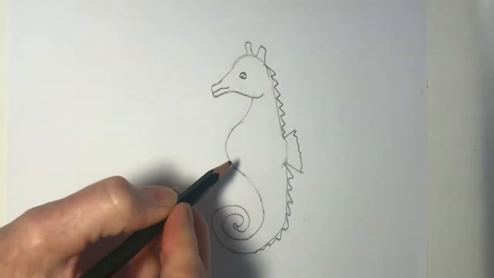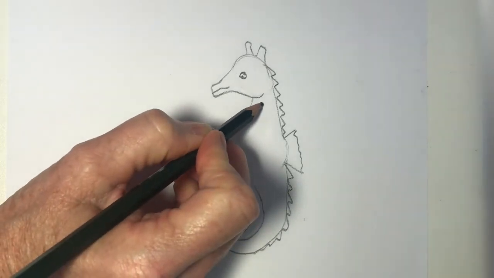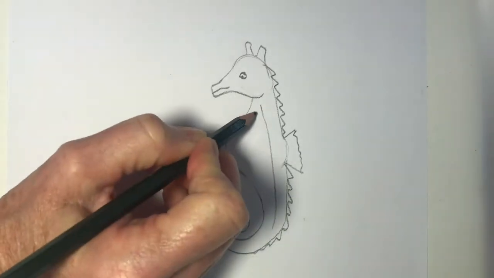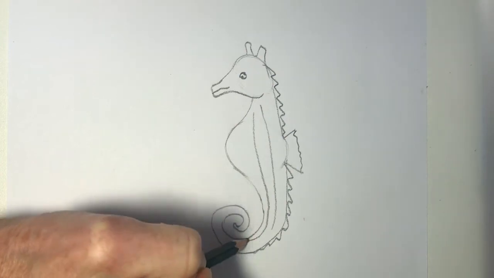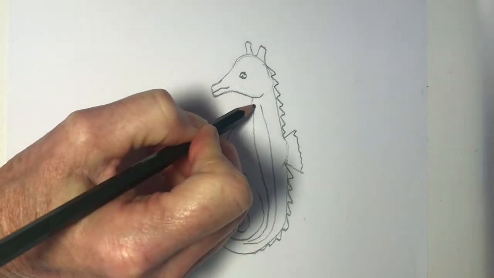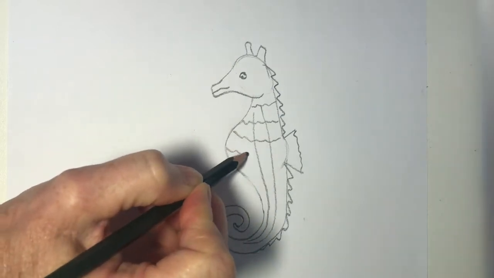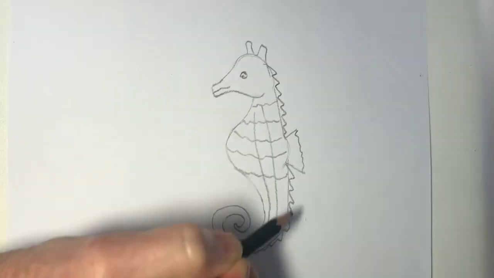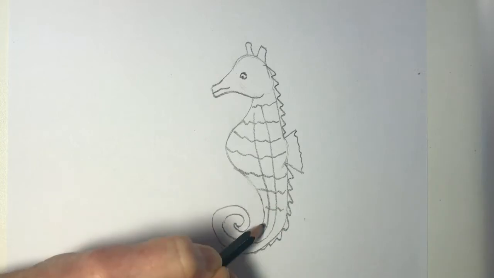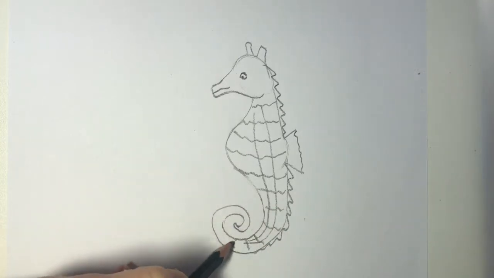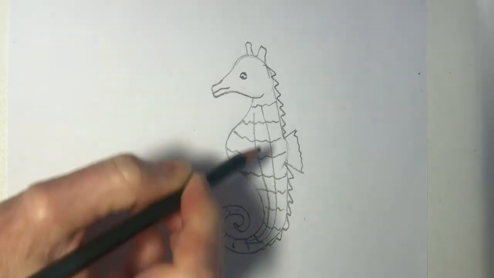Fix up that face. And perhaps some textures on the body, like some stripes with some bumpy lines that go across from front to back. I remember seeing some of that in one of the seahorse pictures that we looked at earlier. You can change yours and make it whatever texture you like.